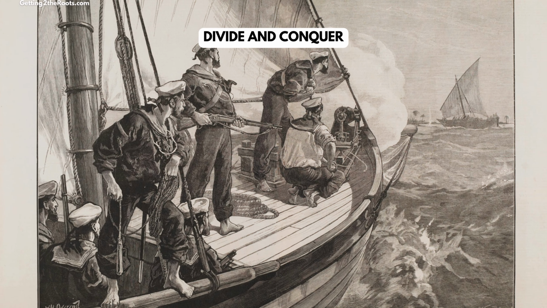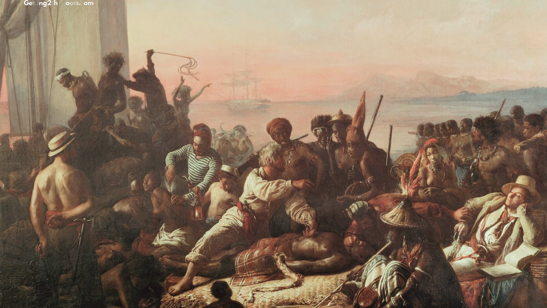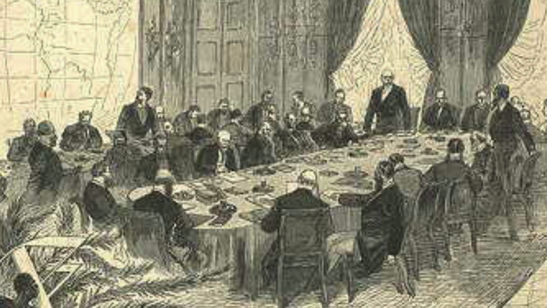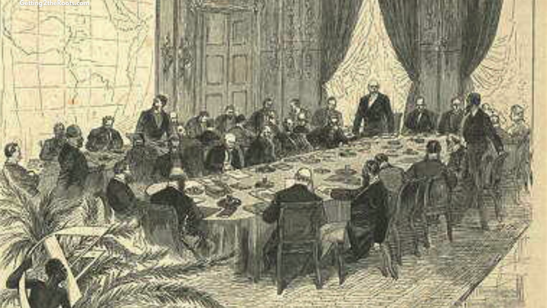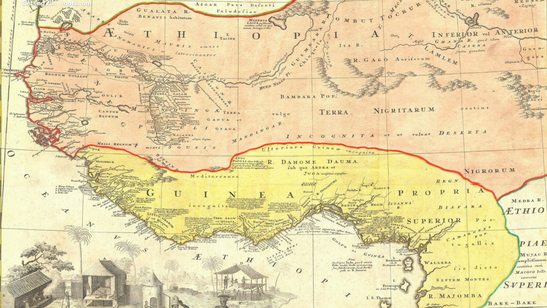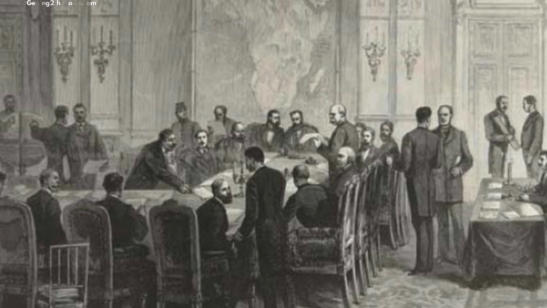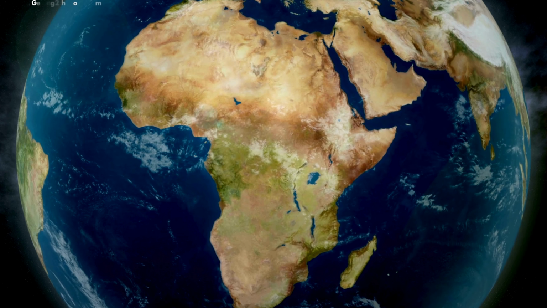The divide and conquer approach was sophisticatedly complemented by political and diplomatic maneuvers. The Berlin Conference also highlighted the diplomatic strategies European powers used to avoid conflict among themselves while carving up Africa. By formally agreeing on how to annex territories, they prevented inter-European conflicts, focusing instead on subjugating African societies.